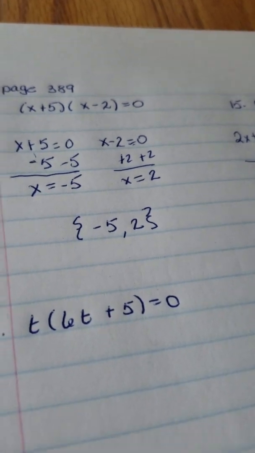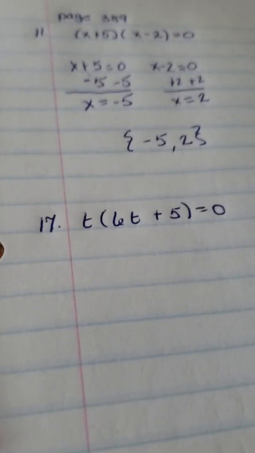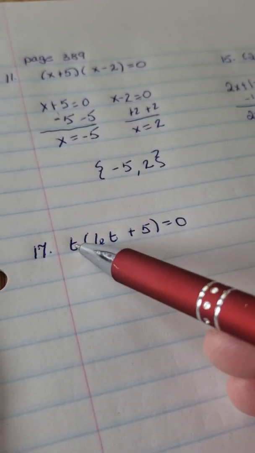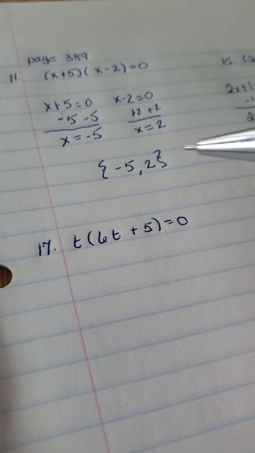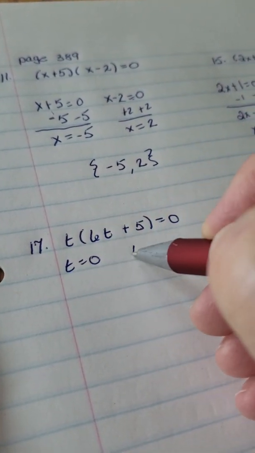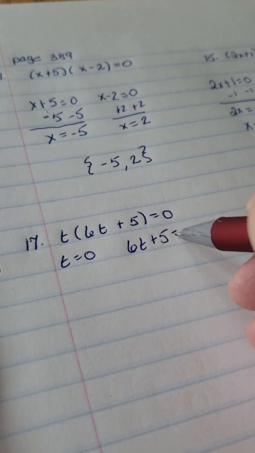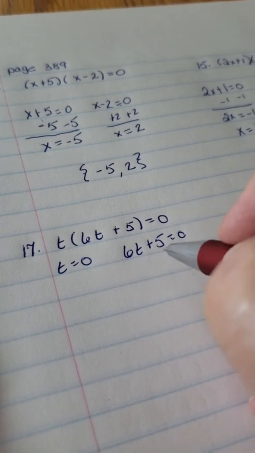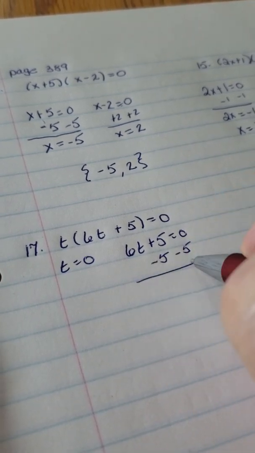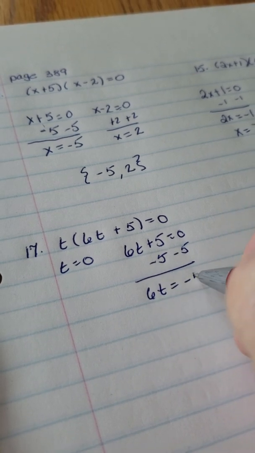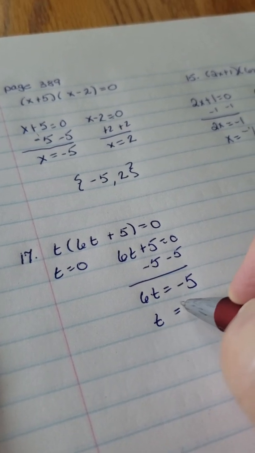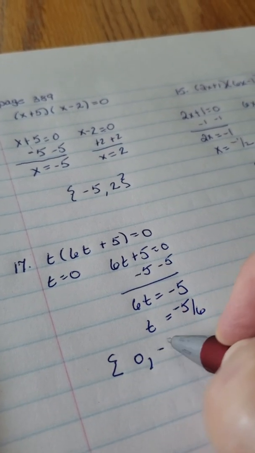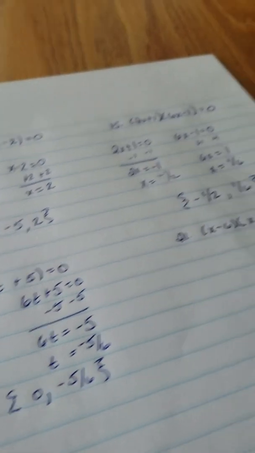All right, next I'm going down to number 17. Again, it's factored. It's factored differently, but it's still factored. I have two factors. They are t and 6t plus 5. So I set each one equal to 0. This one's already solved. There's nothing to do there. This one, I need to subtract 5 and then divide by 6. So for this problem, my solution set is 0 and -5/6.